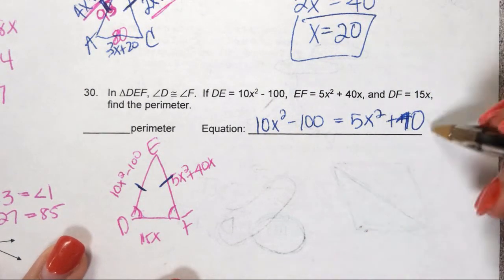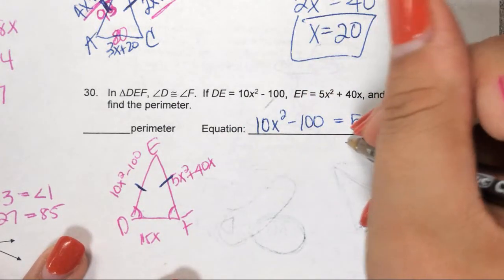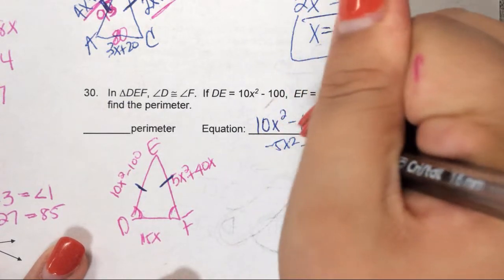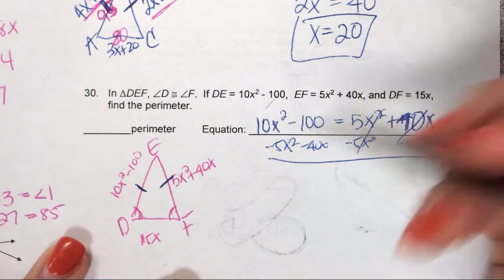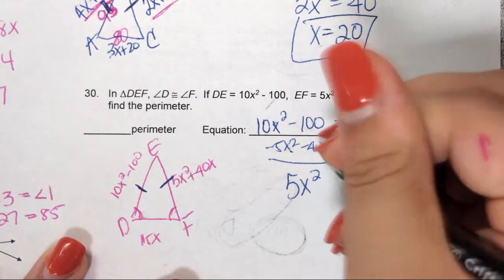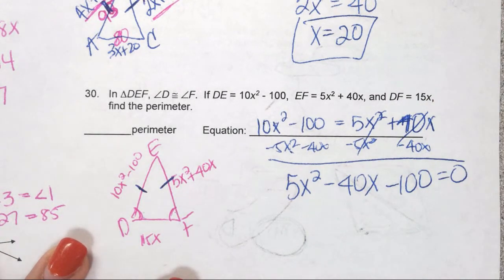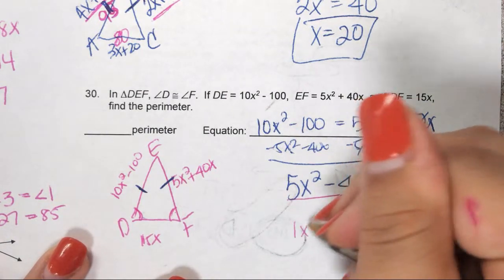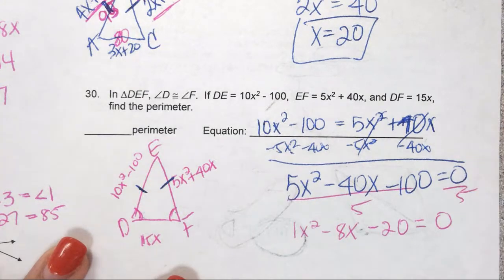There's an x and an x squared, so I'm going to move them all to one side. And 10x squared minus 5x squared gives me 5x squared minus 40x minus 100 equals 0. I can divide everything by 5, so I get 1x squared minus 8x minus 20 equals 0.